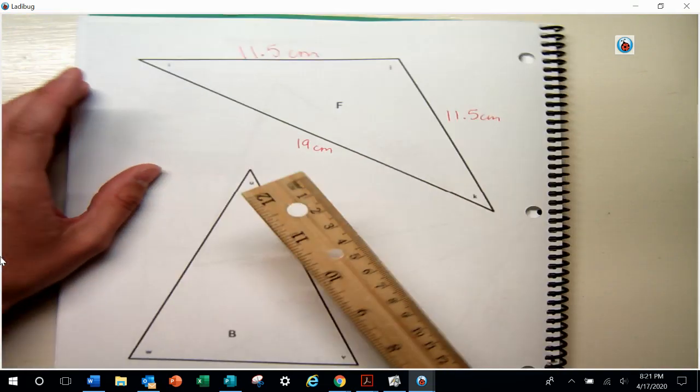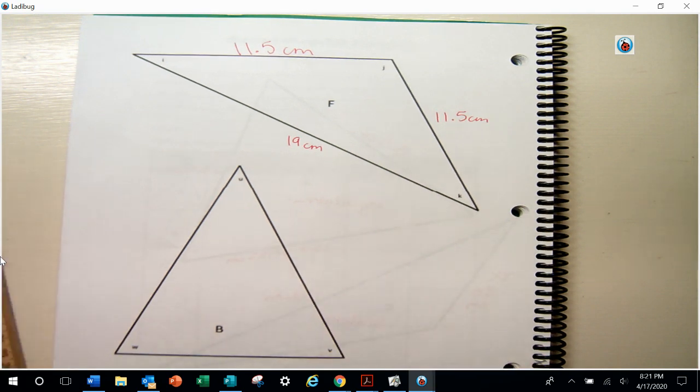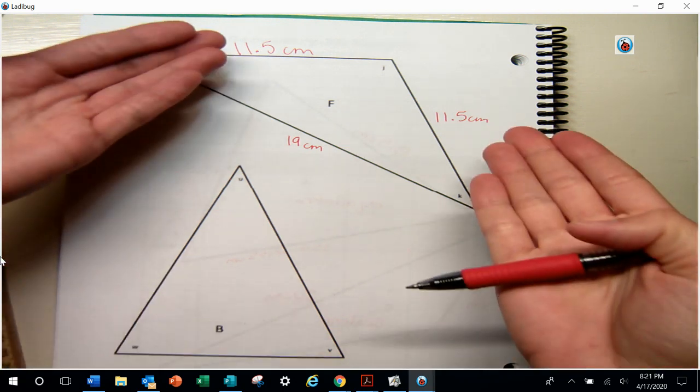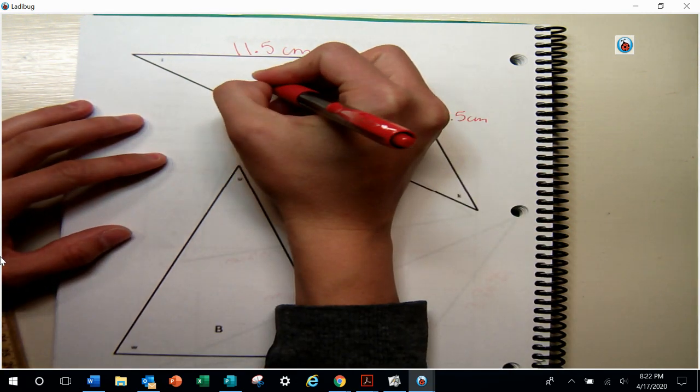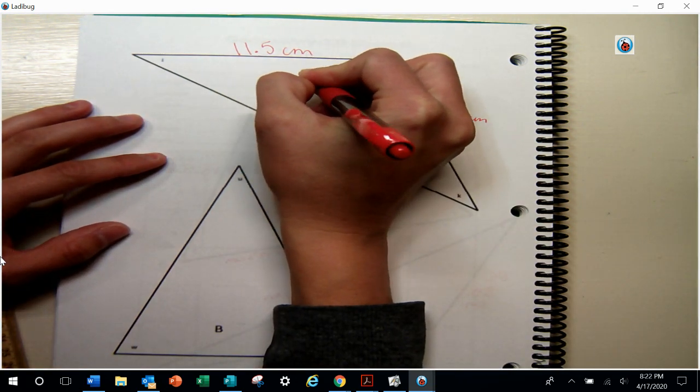Okay, so again, equilateral, all sides equal. Scalene, leaning to one side, none of them are equal. But this one, we have 2 that are equal. Can you remember what that's called? That is called isosceles.